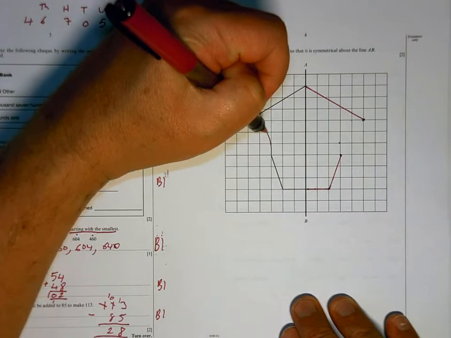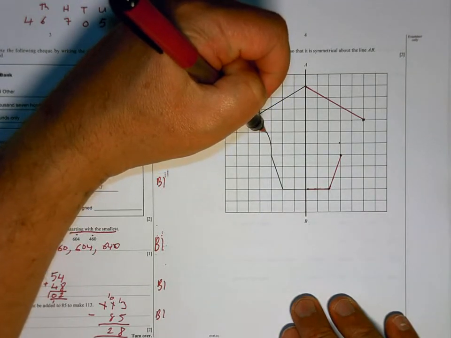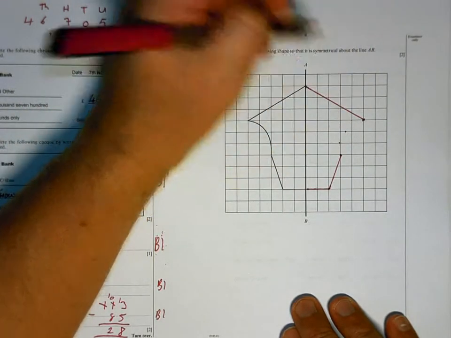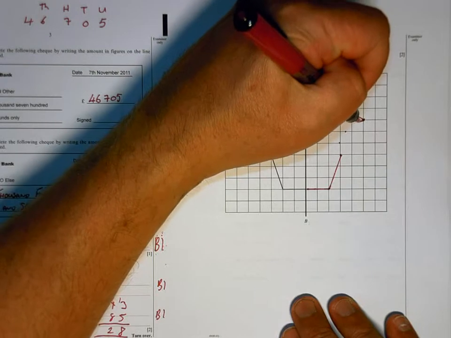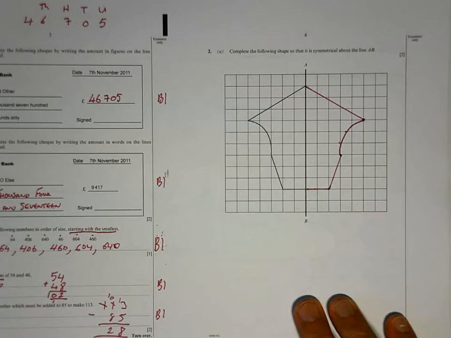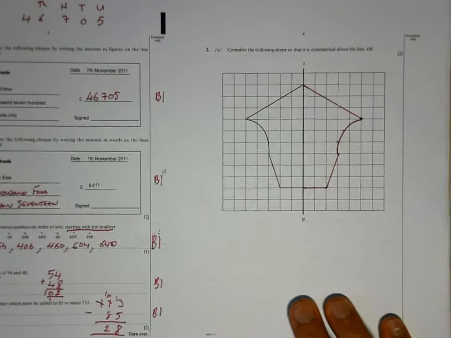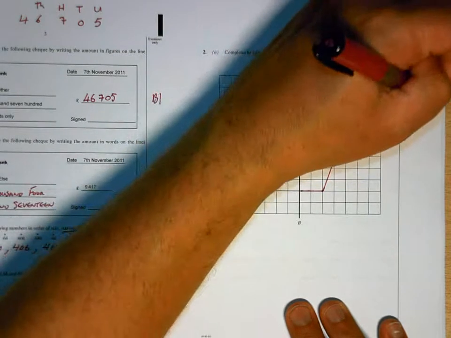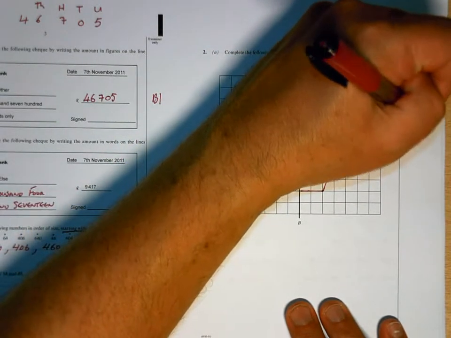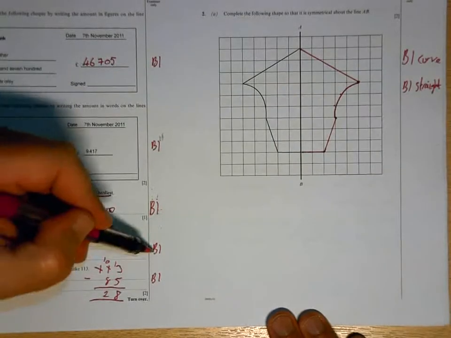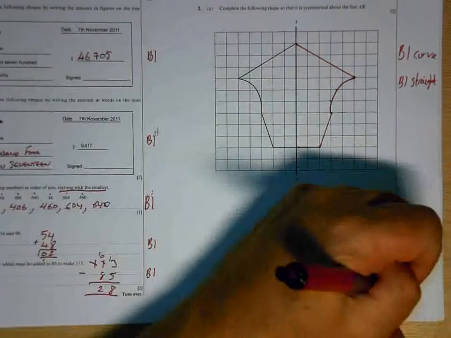It's about just under half in that one. So put those little points in, and then you're going to try and draw freehand what it looks like. Okay, so mine doesn't look perfect at all, but that's good enough to get the marks. So you got 2 marks for that. There'll be 1 for the curve and 1 for the straights. So the total for that page, 1, 2, 3, 4, 5, 6, 7.